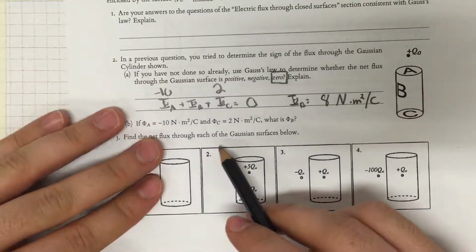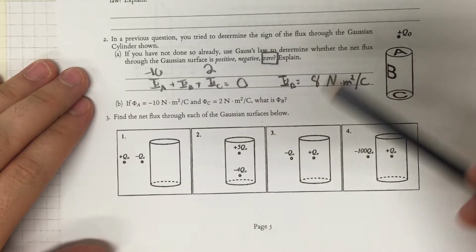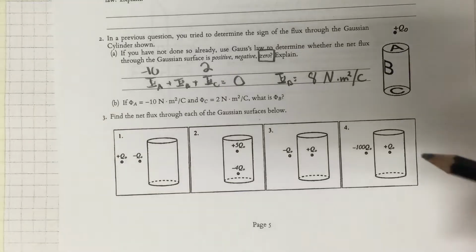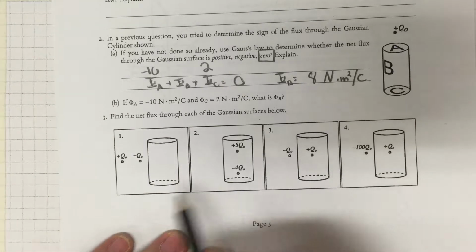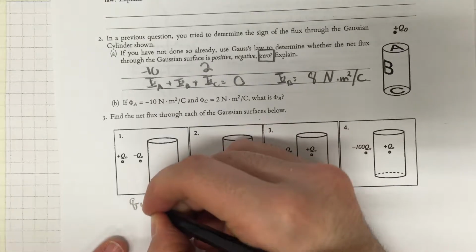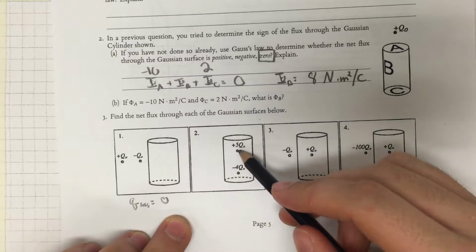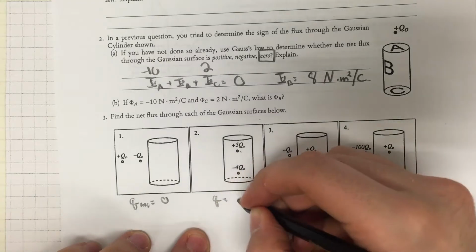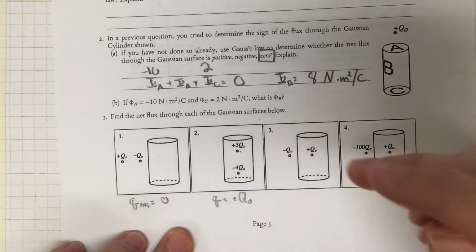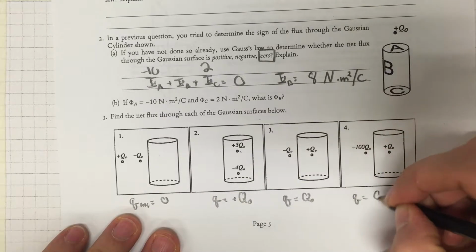Now we can figure out the net flux through each of the Gaussian surfaces below, but instead of drawing electric field lines and trying to calculate it, we can use a much simpler strategy of just adding up the net charge inside. So here I see that the net charge inside is 0, and so the flux is equal to 0 through this surface. Here I add together, I see that the Q enclosed is plus Q naught. Same thing here, and same thing here.